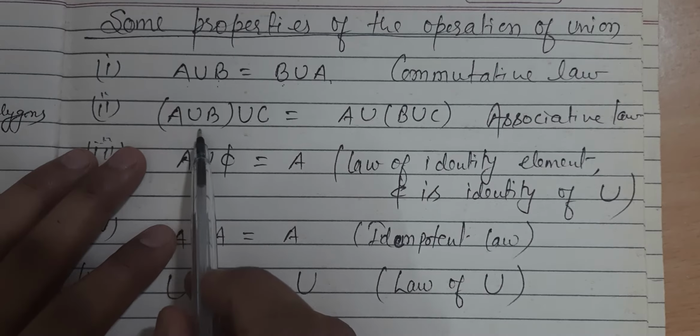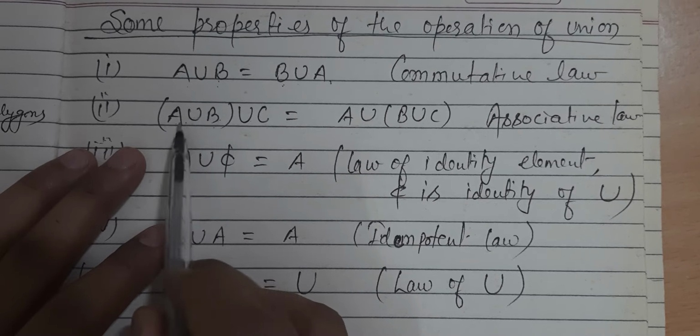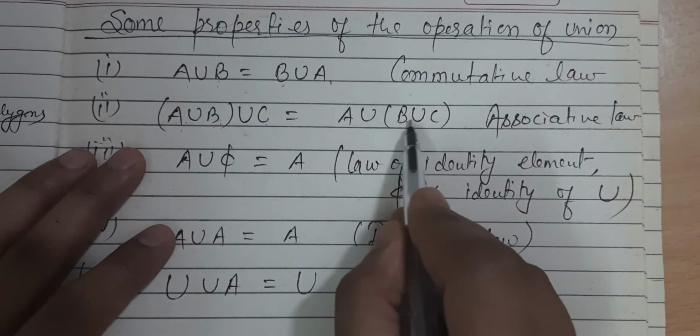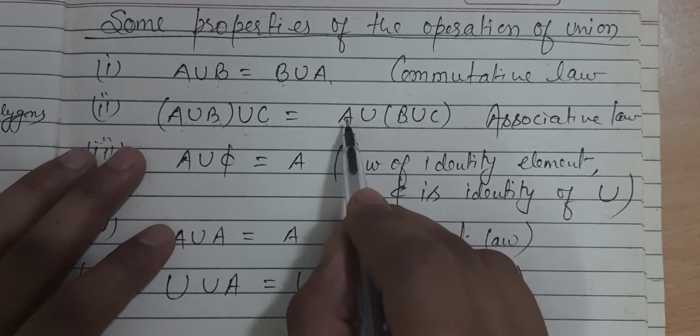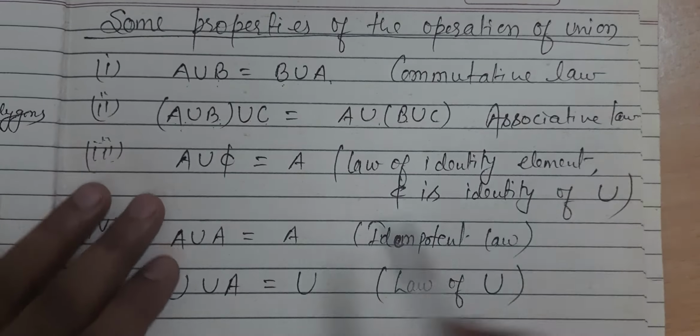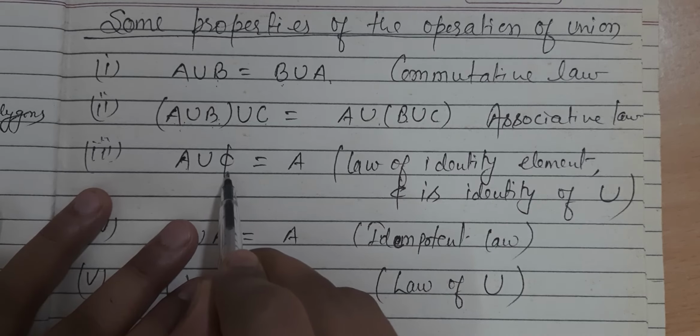And this one is associative, A union B union C. If you take the union of A and B first and then union with C, or if you take the union of B and C first and then you take union with A, then you will get the same answer. This is called associative law. Now A union phi is A only. What is phi? Empty set.